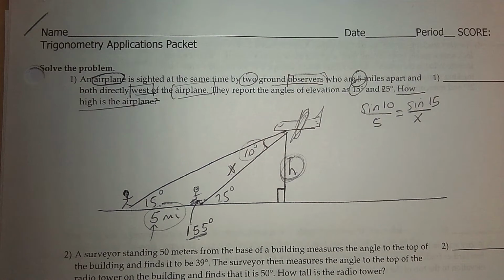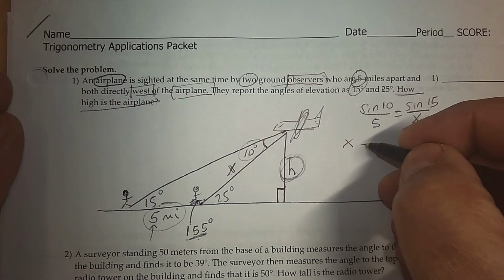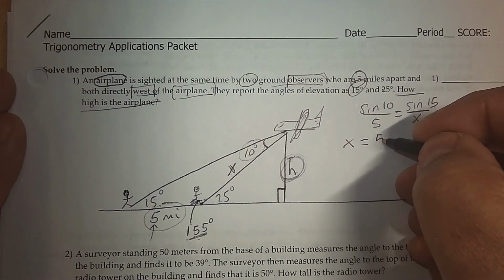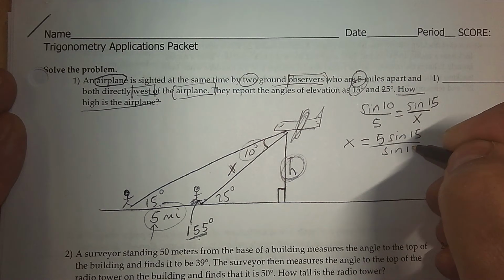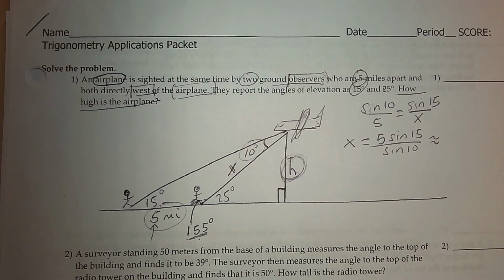All right, I need you to use your calculator. And it's 5 times sine 15 divided by sine 10. We're just going to round to 3 decimal places.